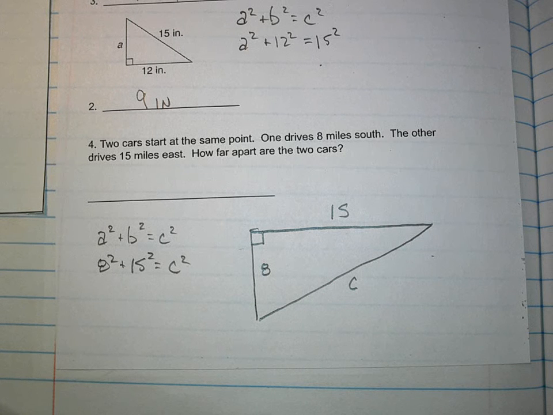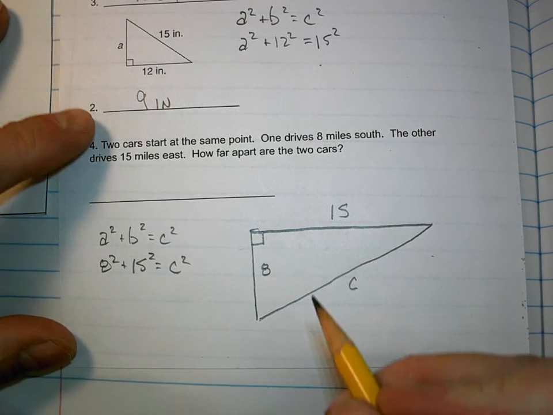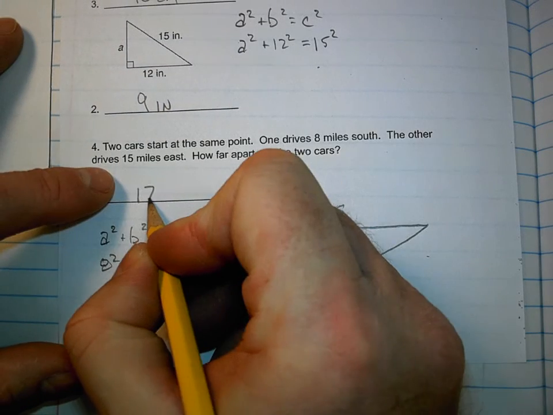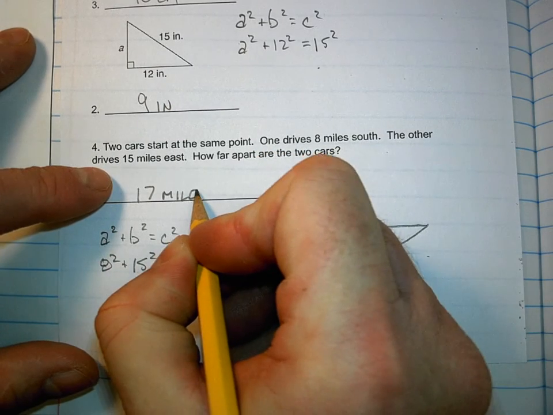Trayson, you got an answer? I think so. Can I say it? I have an answer. Trayson, what you got? 17 miles apart. Yes, that's what I got too.